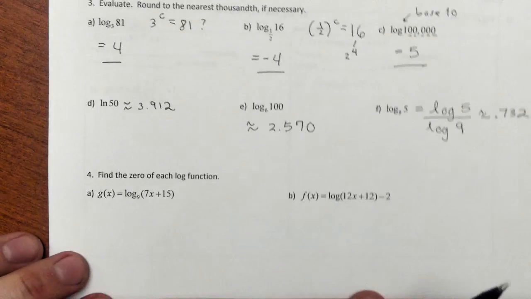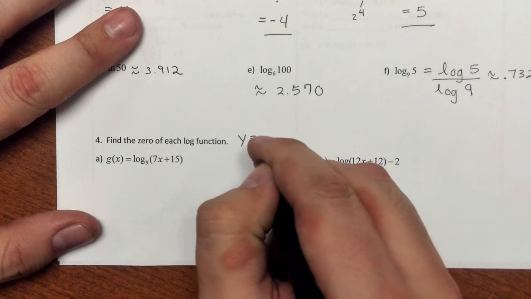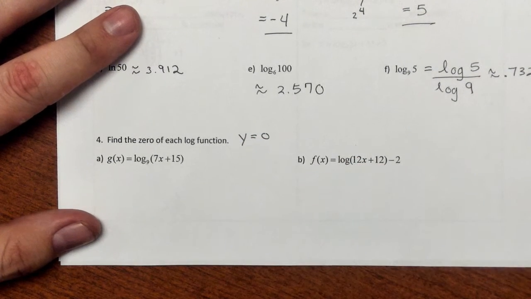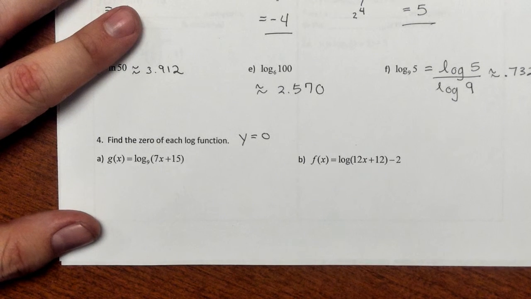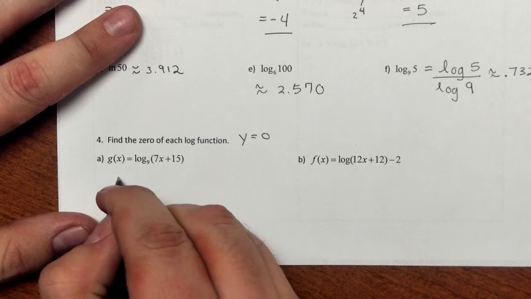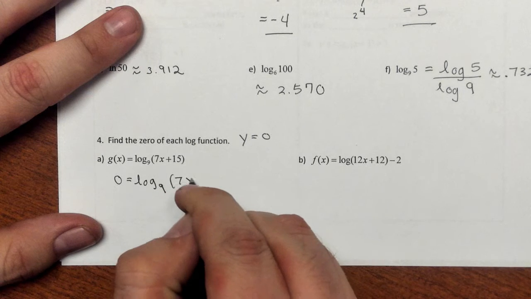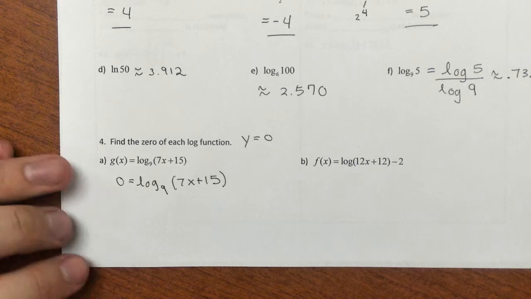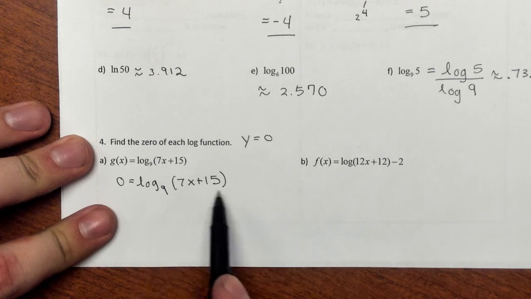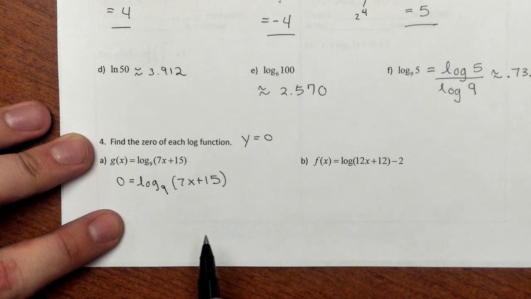Let's take a look at some other examples. Here, I want to find the 0 of each log function. So the 0 of a function means where y equals 0. And of course, when you're dealing with functions, you have to remember that f of x, g of x, h of x, whatever it happens to be, those are all equivalent to y. So when I want the 0 of this function, 0 is equal to the log base 9 of 7x plus 15. In order to solve a log equation, what you want to do is have the logarithm isolated, which we do, and then I want to rewrite this in an exponential form.